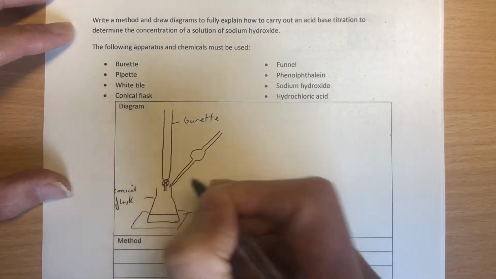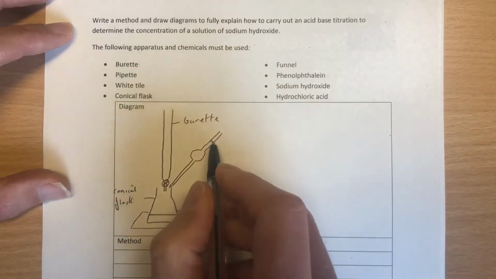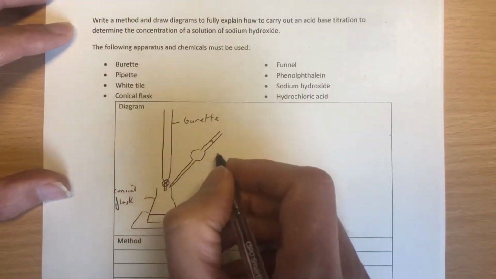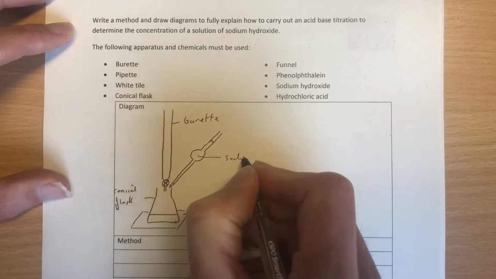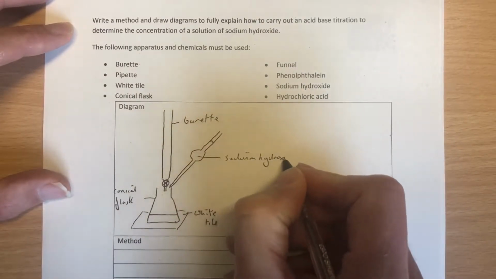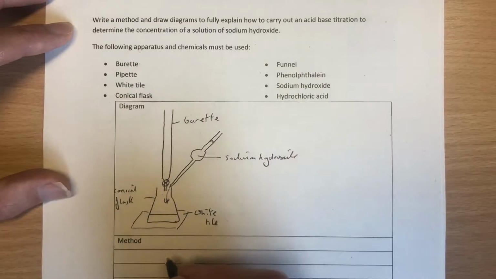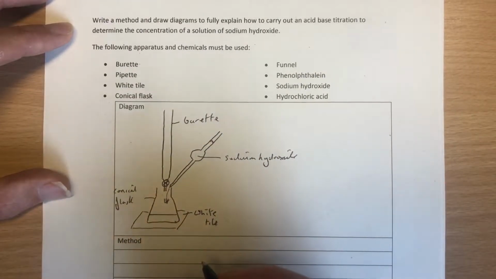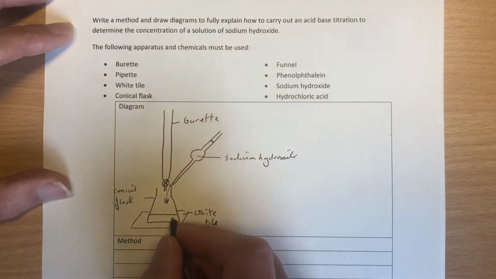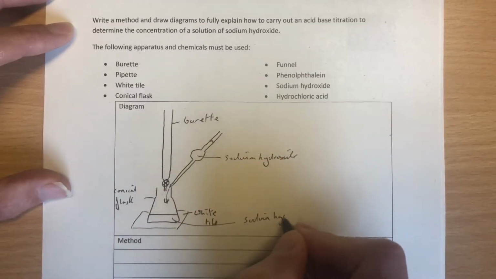We will measure out our sodium hydroxide. They have a marking on the top here, the pipettes. So our sodium hydroxide will be in there, which we will have sucked out of a beaker by the side, and then we should be putting it into the conical flask beneath.